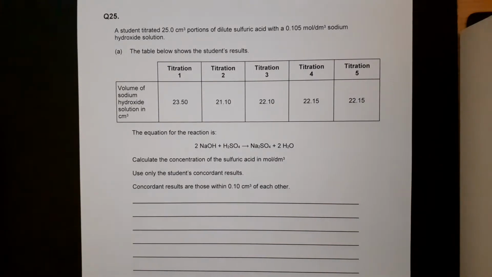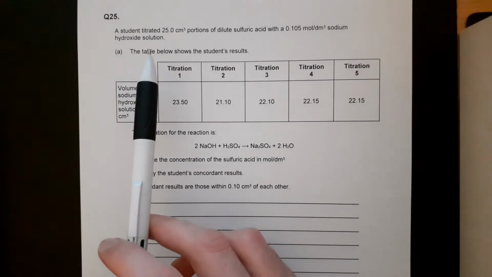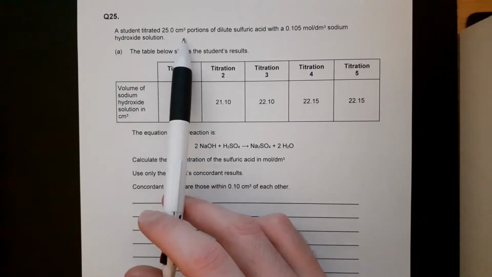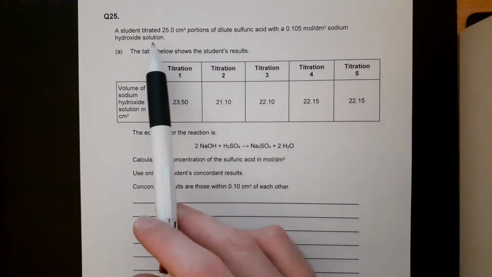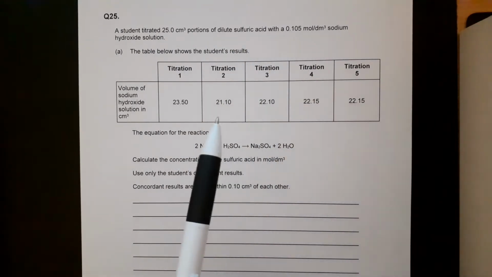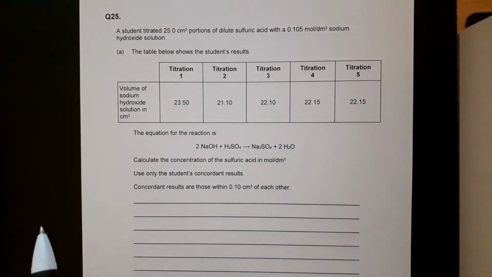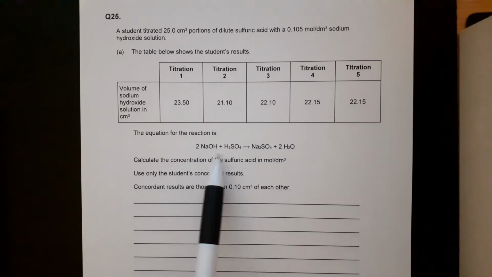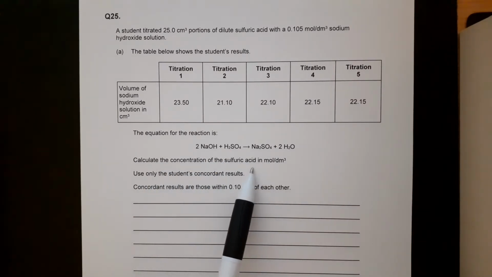Hi everyone, this is a video going through some chemical calculations and we're particularly looking at some titration calculations with this one. So let's have a look. This question is saying that a student titrated 25 cm³ portions of sulfuric acid with sodium hydroxide of this particular concentration. And you can see they've done the titration 5 times. They've got various different results every time. They've given us the equation and they want us to calculate the concentration of the sulfuric acid.